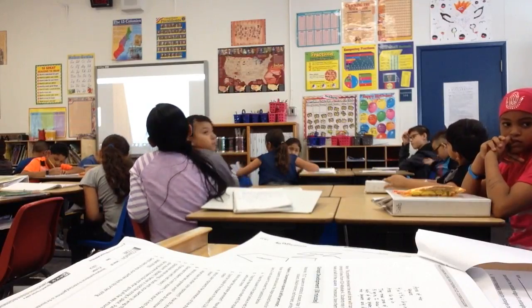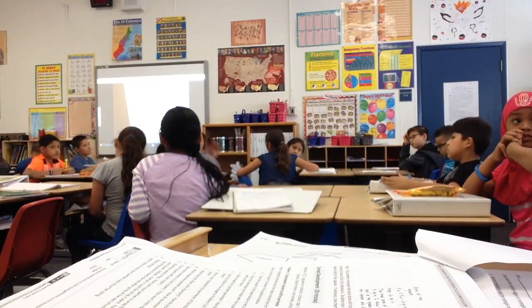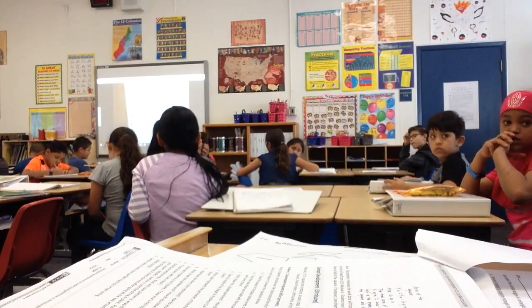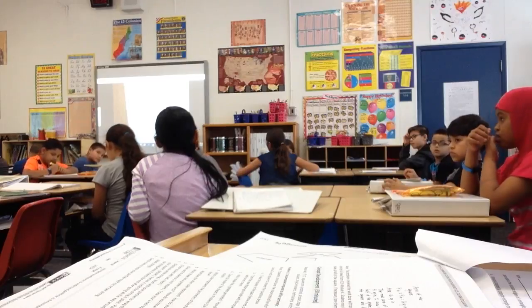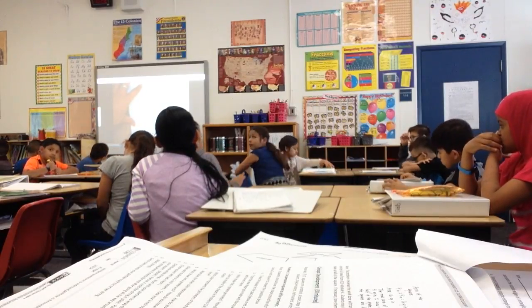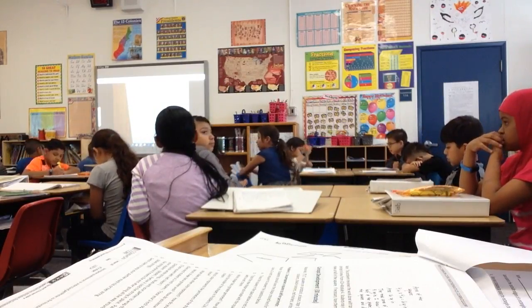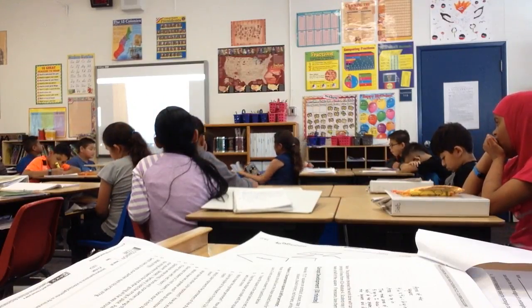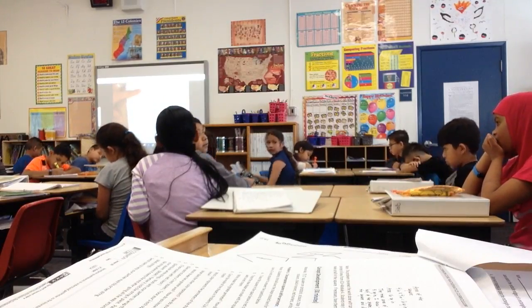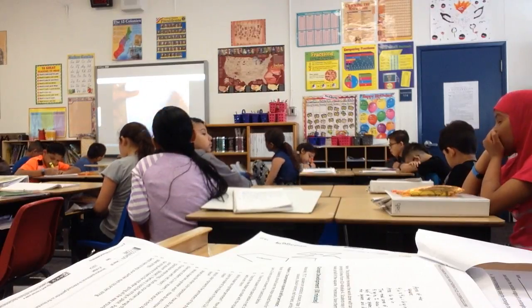Okay, so that's what we're going to do for the activity today. And you guys are going to have to figure out the perimeter. And you're also going to have to label the area as well. So what is the perimeter? The red line, right? The outside. And what would be the area? The inside. The inside of the shape.